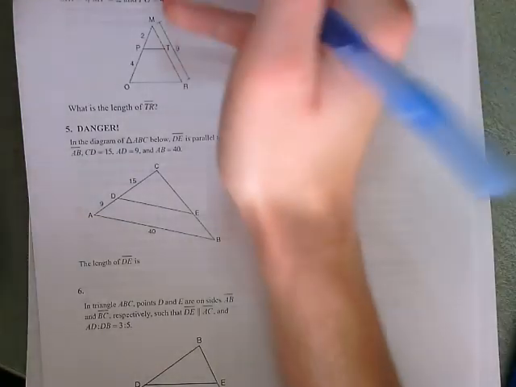Okay. Now we are given triangle MRO shown below with trapezoid PTRO. MR is 9, MP is 2, and PO is 4. What is the length of TR? Okay, so TR is the one we want to find.